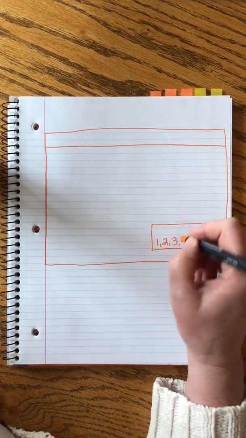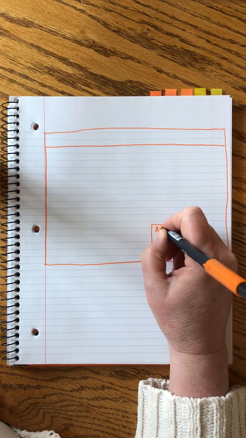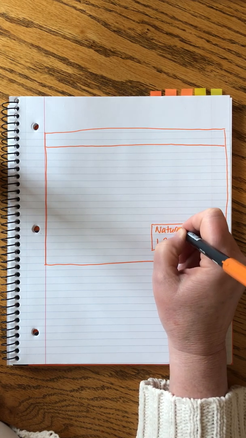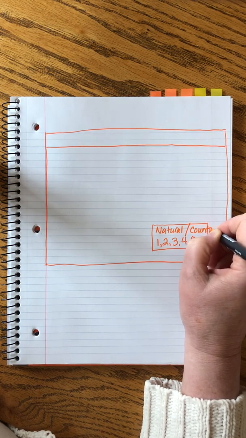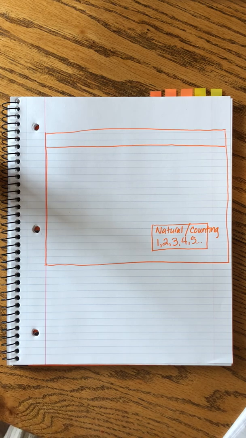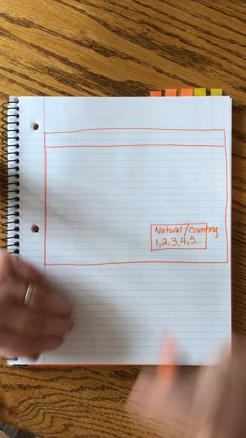This set of numbers is called the natural or the counting numbers. Didn't all fit in my box, sorry. It's the natural way we learned how to count. That's how I remember the name of it. And it started with 1, 2, 3, 4, 5. Oh, that was fun, right?